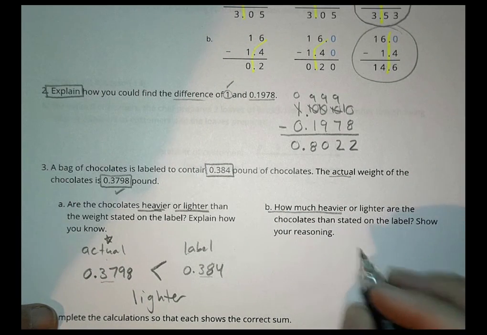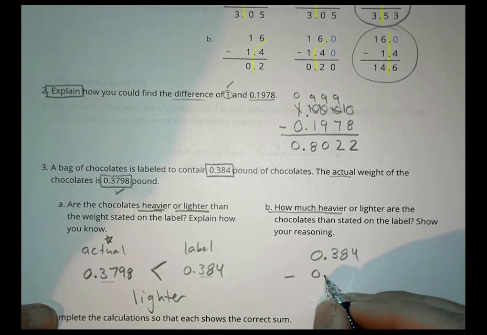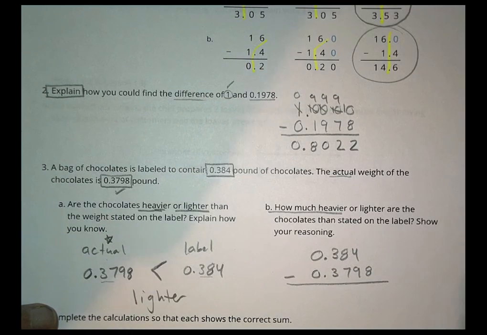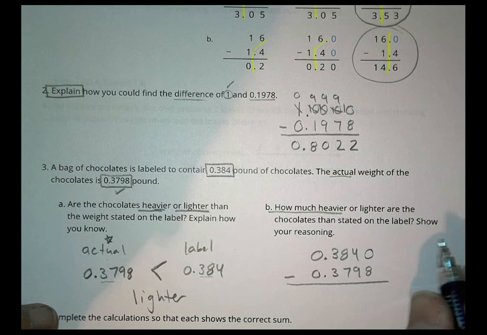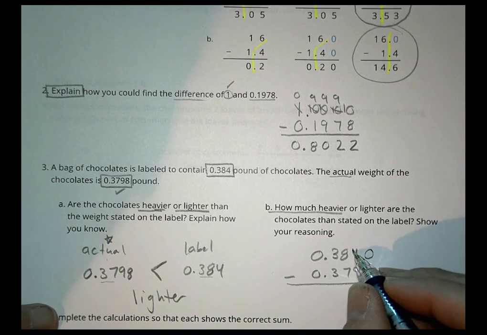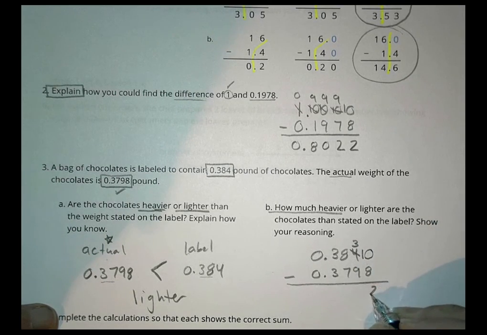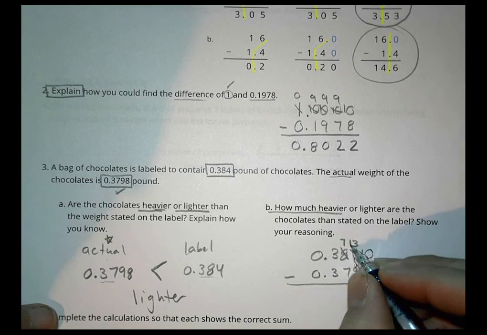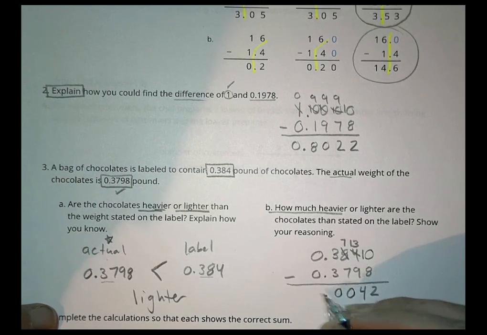Well, then we have to compare. So we'll take the larger number, 0.384, and subtract 0.3798. Notice here that I need to add a placeholder 0, a non-zero right there to make that work. Okay, so we're going to go ahead and borrow from here, unbundle. So 10 minus 8 is 2, but now I have 3 minus 9. Can't do that. So to unbundle that 8, make it a 7, to make that a 13. 13 minus 9 is 4, 7 minus 7 is 0, 3 minus 3 is 0, decimal point, and there.